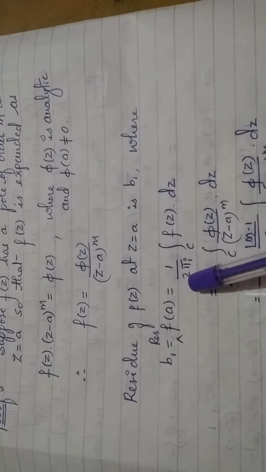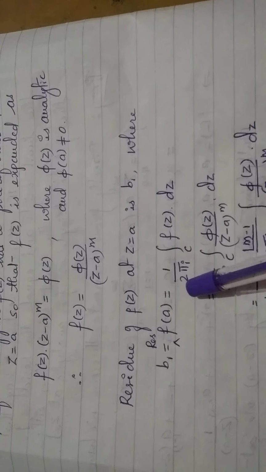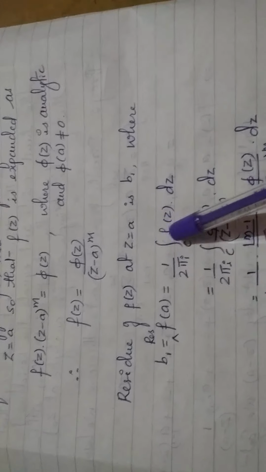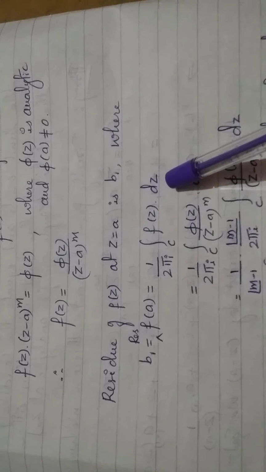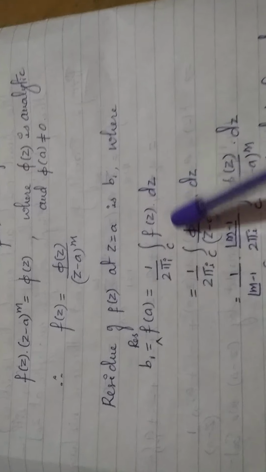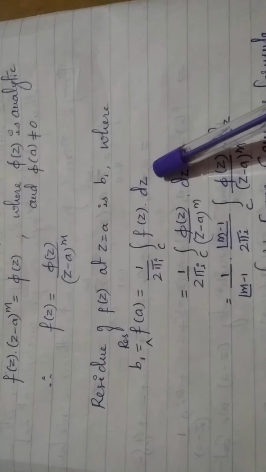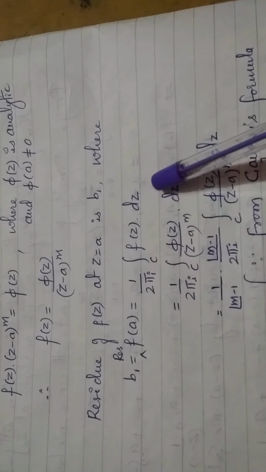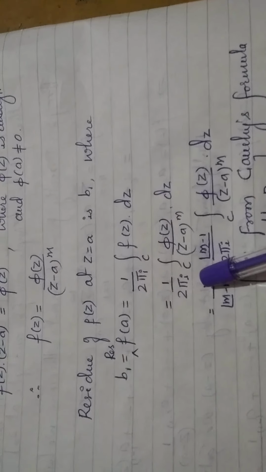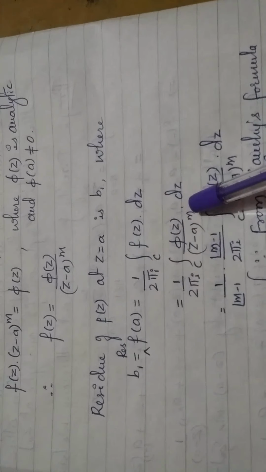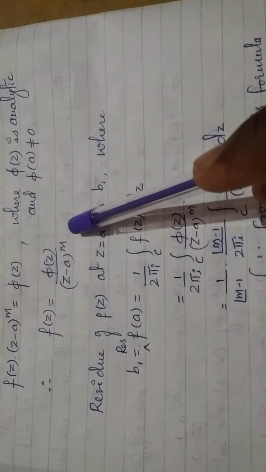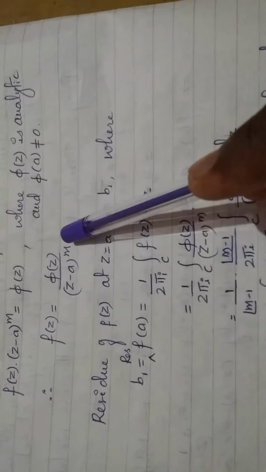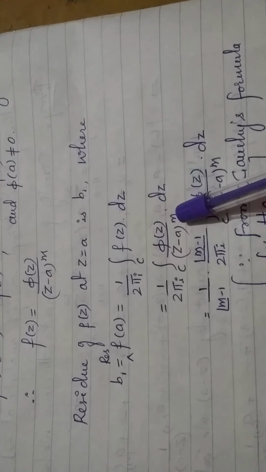So b1 is equal to, according to Cauchy's theorem, 1 divided by 2 pi i times the integration over c of f of z dz. Already we have discussed this theorem in regular classes. So using this formula, 1 divided by 2 pi i integration over c, we already know that f of z is phi of z divided by (z minus a) whole raised to m. Put this quantity in f of z.